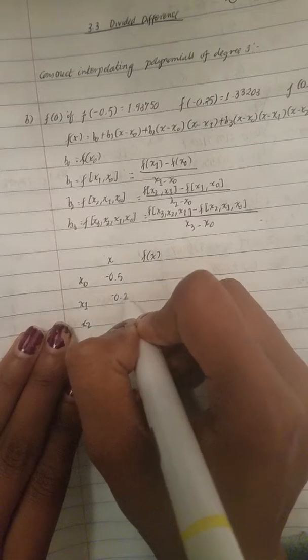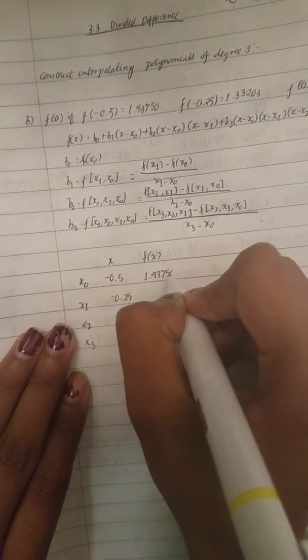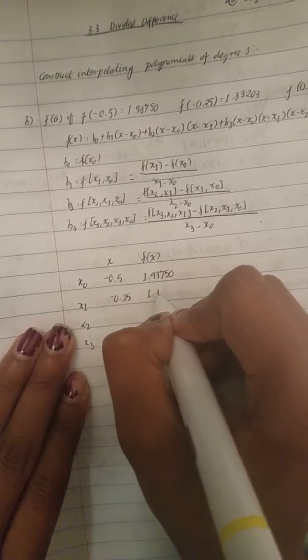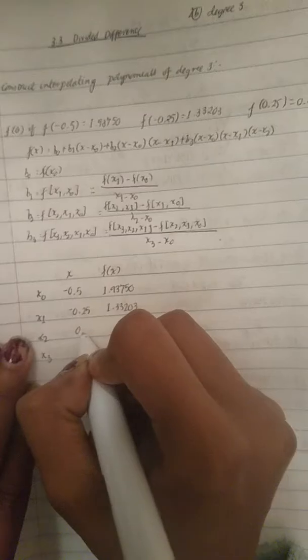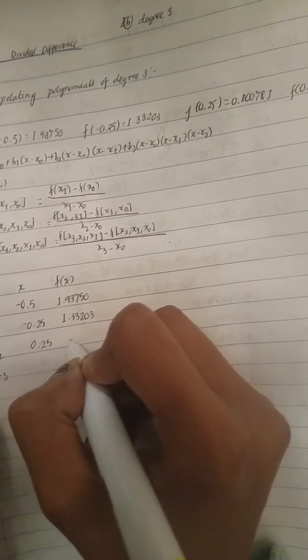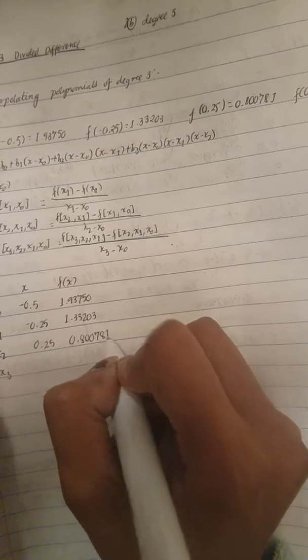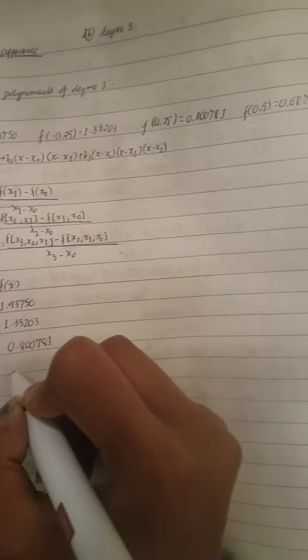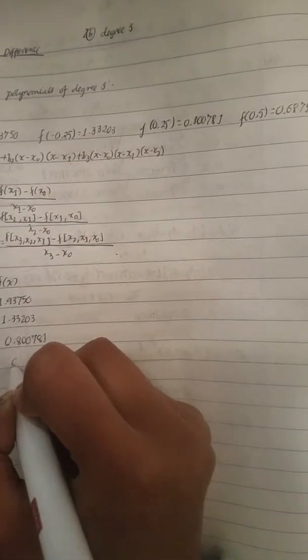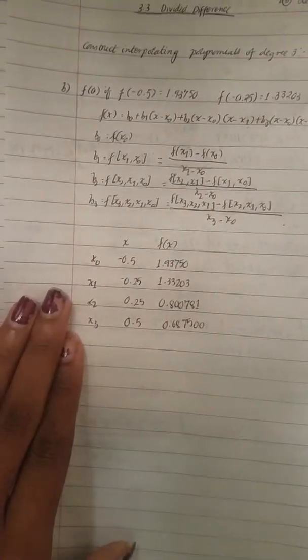Negative 0.25, this is 1.93750, this is 1.33203. Then I have 0.25, and at 0.25 I have 0.800781. At 0.5 we have 0.687500. Okay, so this is what I have.